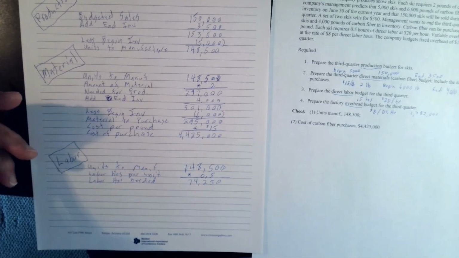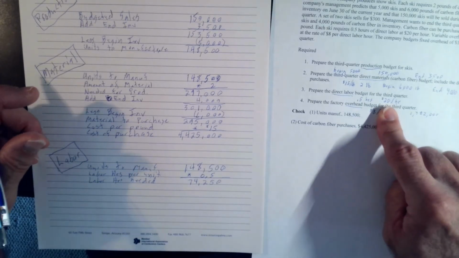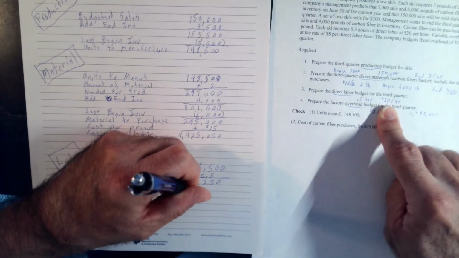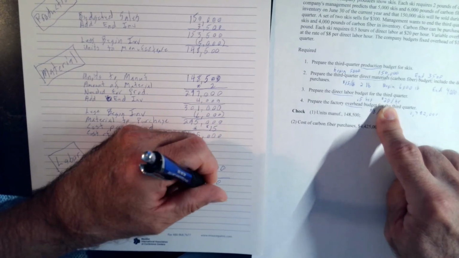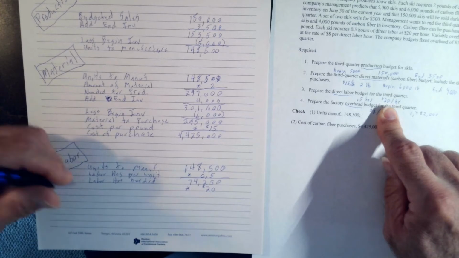How much does a labor hour cost? Well, how much is the dollar per hour? Right there, $20 per hour. So I multiply that by $20. And that would be my labor rate.